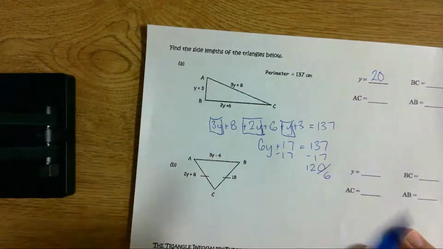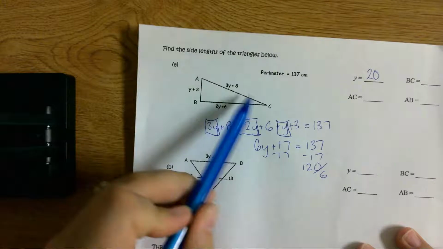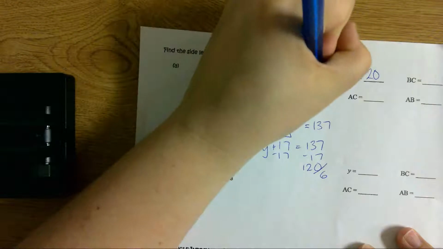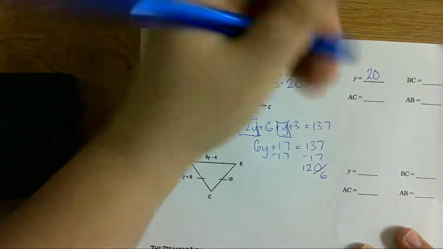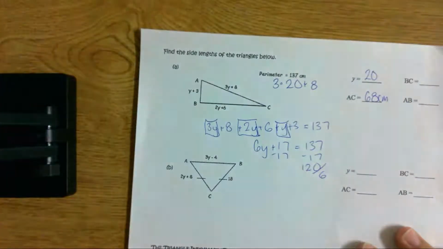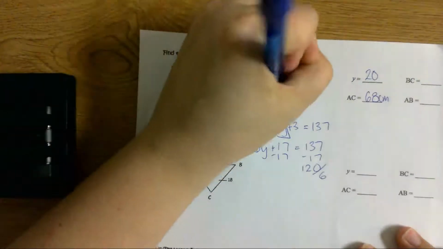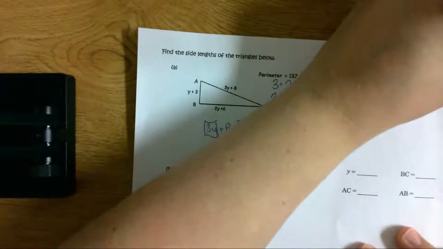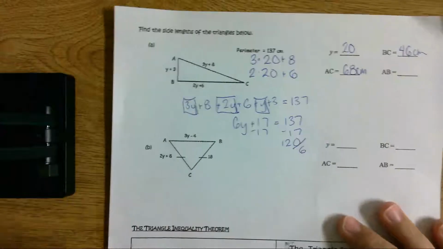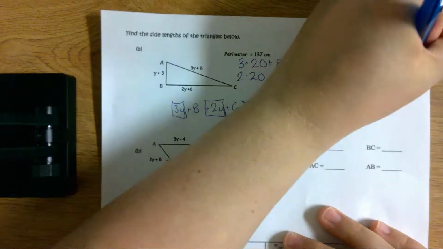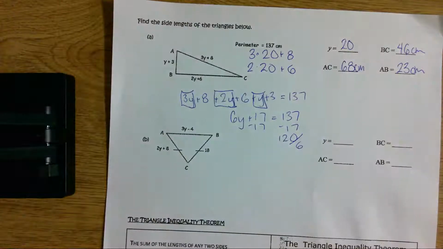Now we have to plug y in order to find side AC. So it's 3 times 20 plus 8. 3 times 20 is 60, plus 8 is 68. So we got 68 over here. I need centimeters. 2 times 20 plus 6. 2 times 20 is 40, plus 6 is 46, so that is BC. And then we got y plus 3, so 20 plus 3 is 23 centimeters, and that gives me side AB.